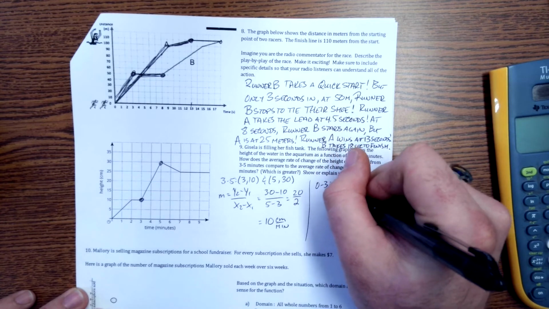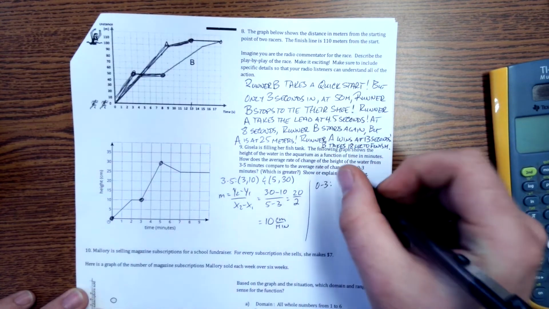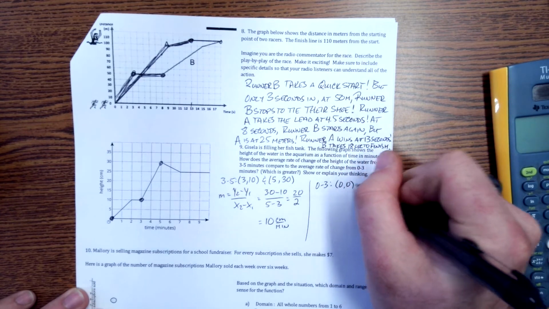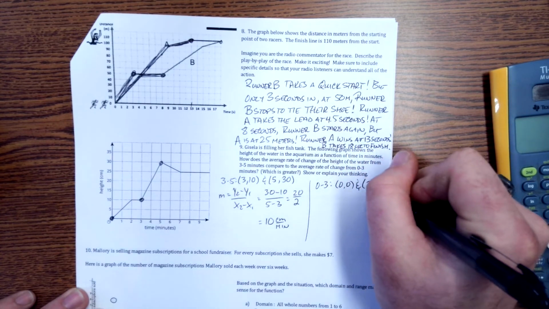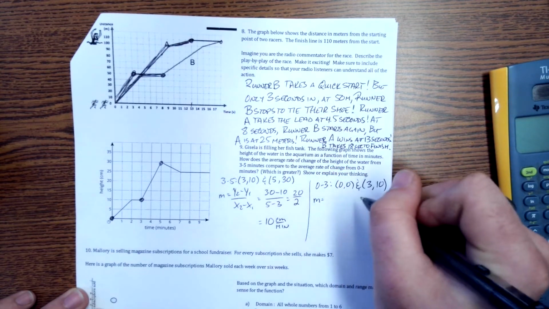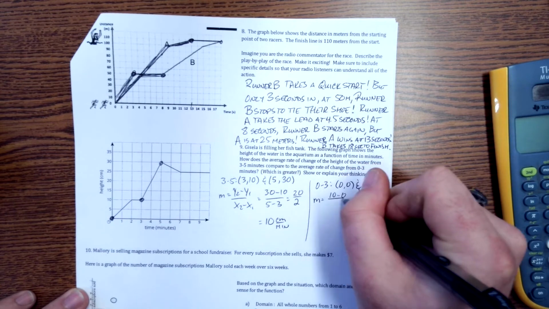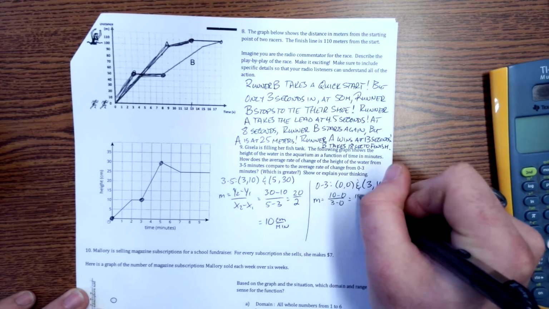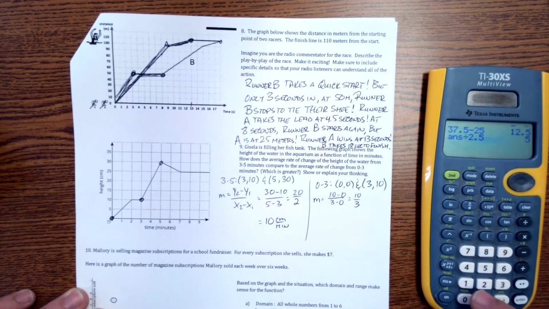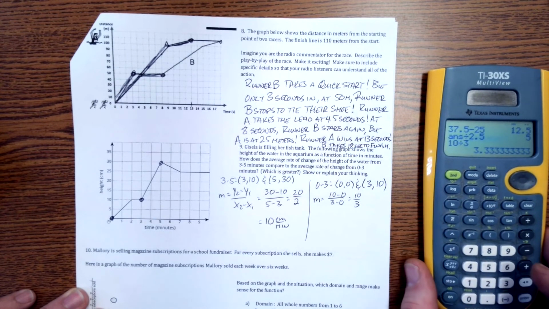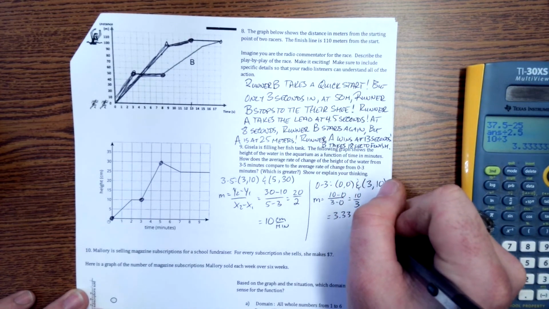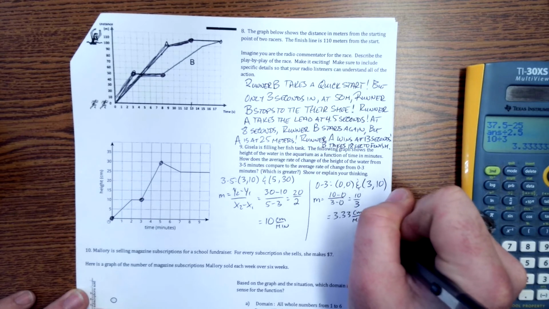From 0 to 3, at 0 minutes, we were at 0 centimeters. And we saw that at 3 minutes, we have 10 centimeters. So the slope here is going to be 10 minus 0 over 3 minus 0, or 10 divided by 3. Let's get that as a decimal here. 10 divided by 3 is 3.33333 centimeters per minute.